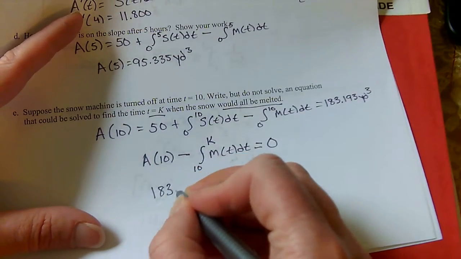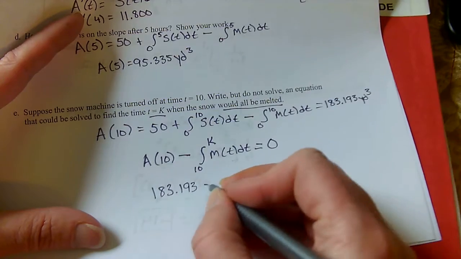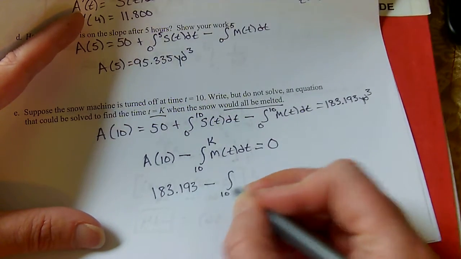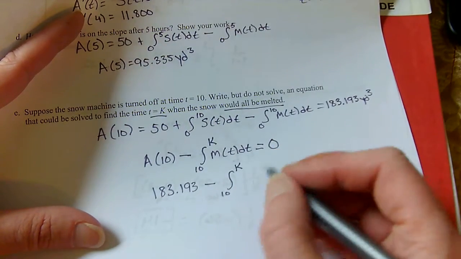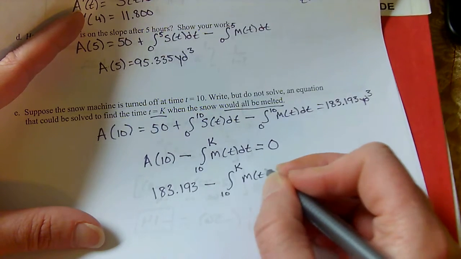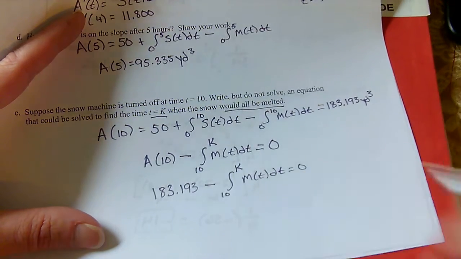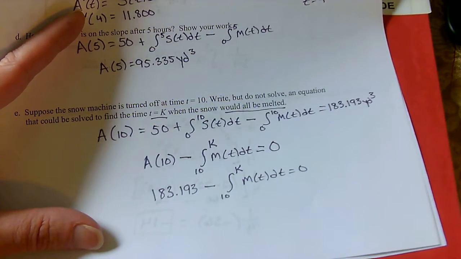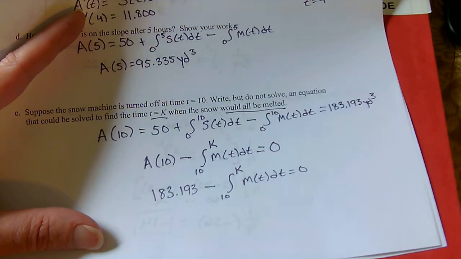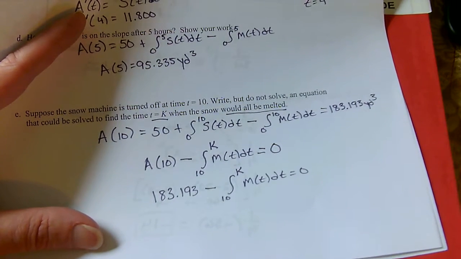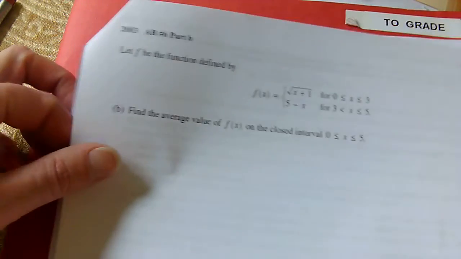So 183.193 minus how much melts from time 10 to some time k. We want to know when that equals 0, when we're out of snow. Now notice it said write but do not solve. You'll see a lot of those on the upcoming AP test.